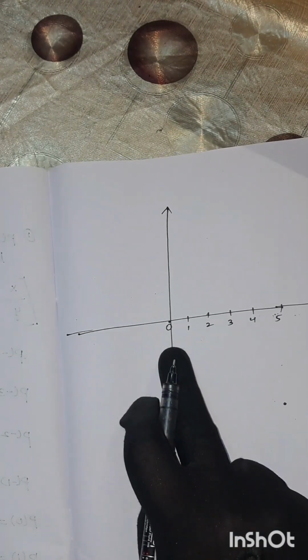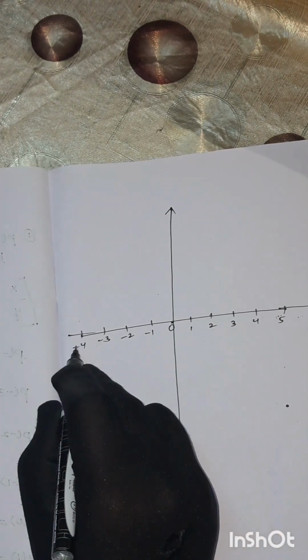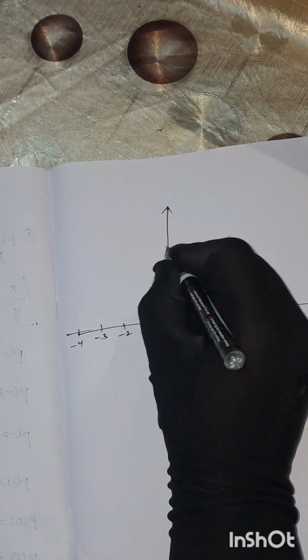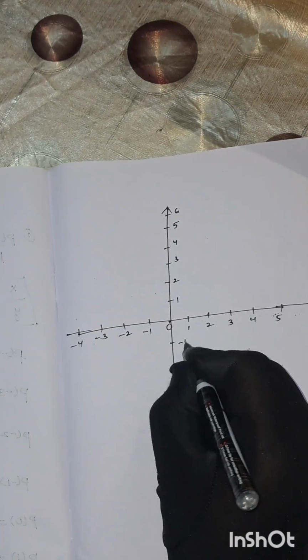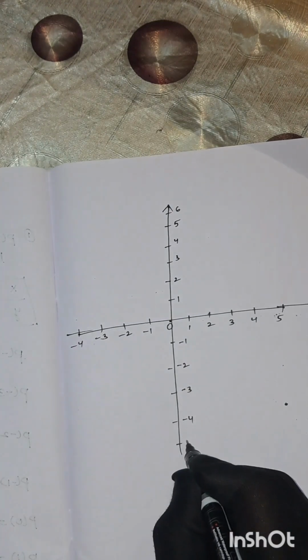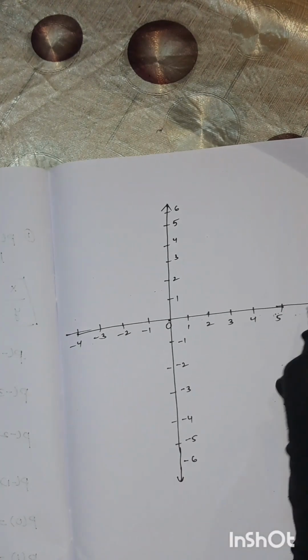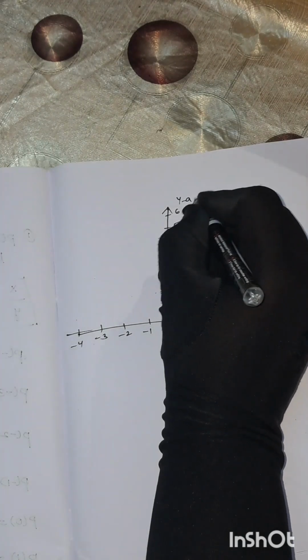All the positive signs should be on the right side. And here minus 1, minus 2, minus 3, minus 4, so on. This should be on the left side. Again on top positive values 1, 2, 3, 4, 5 and 6. Here minus 1, minus 2, minus 3, minus 4, minus 5, minus 6. Okay, so this is your x-axis, this is your y-axis.